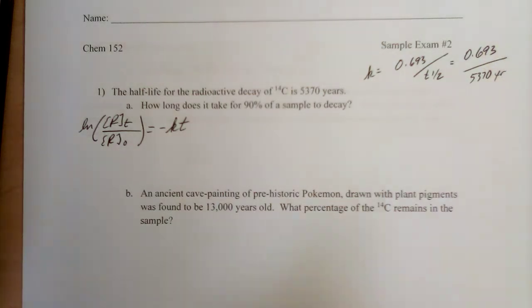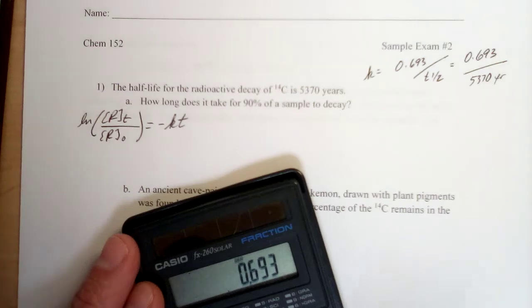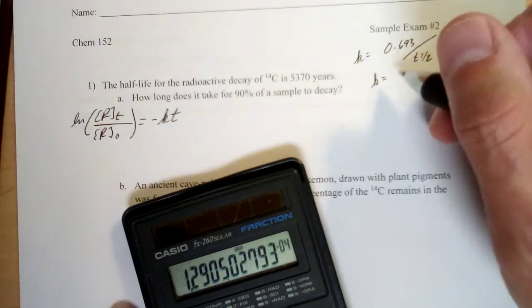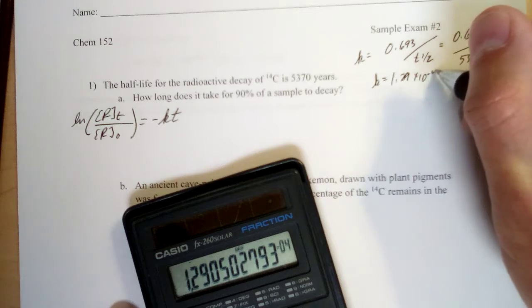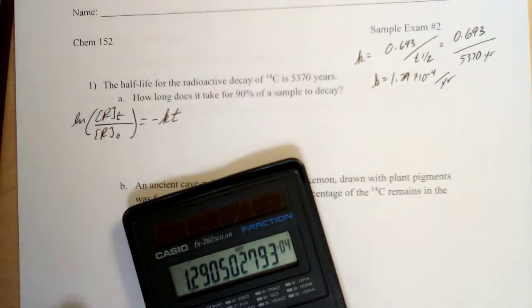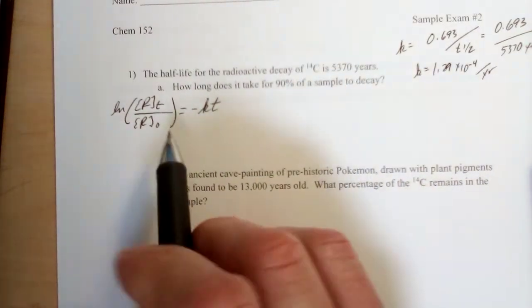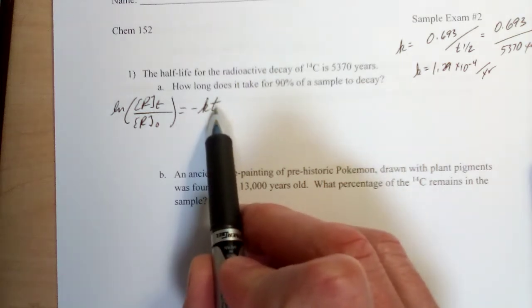Plug this into the calculator: 0.693 divided by 5,370 years. That will give us the rate constant. k would be 1.29 times 10 to the minus 4. And since we had years on the bottom, the units would be per year for our rate constant. So come back over to this formula. We've got k now. Now t, time, is what we're solving for.